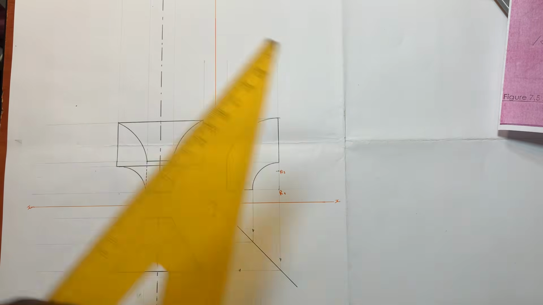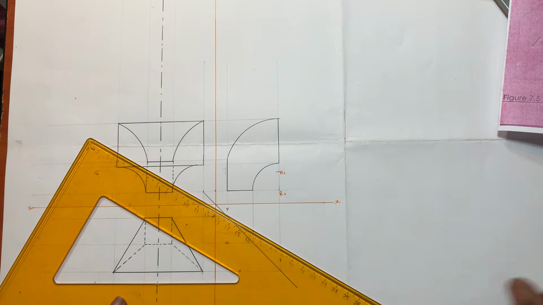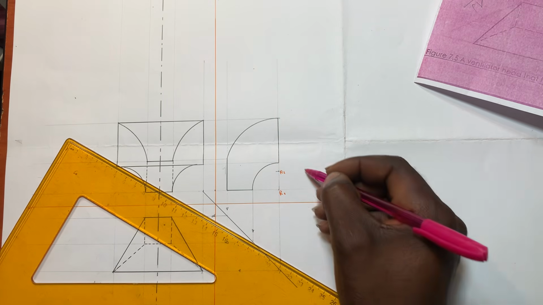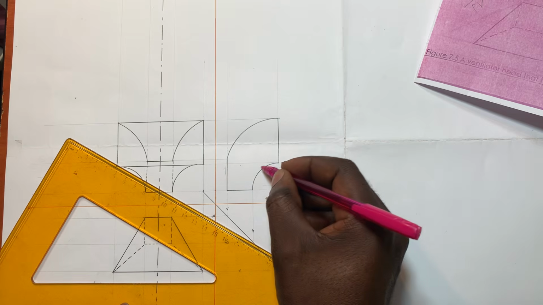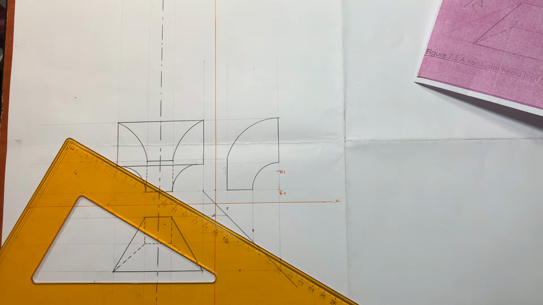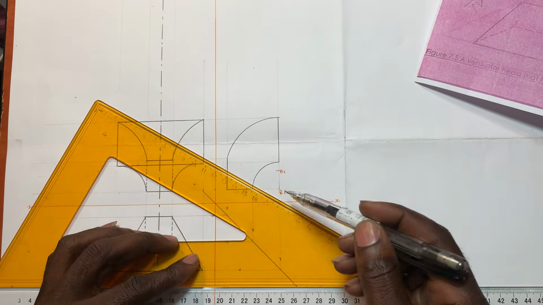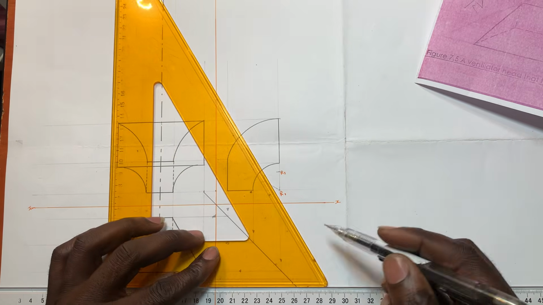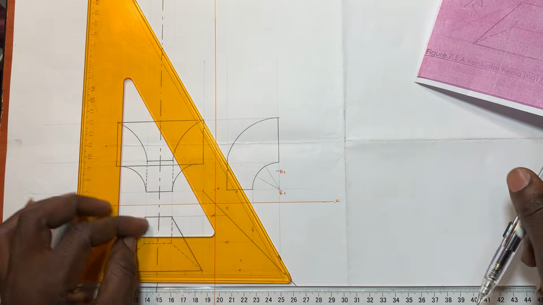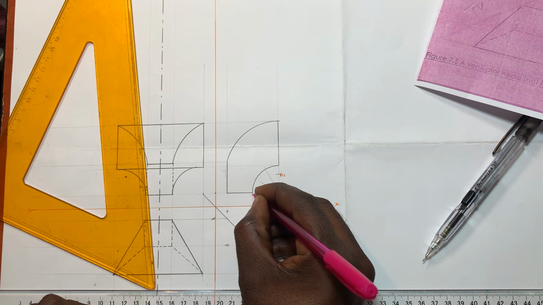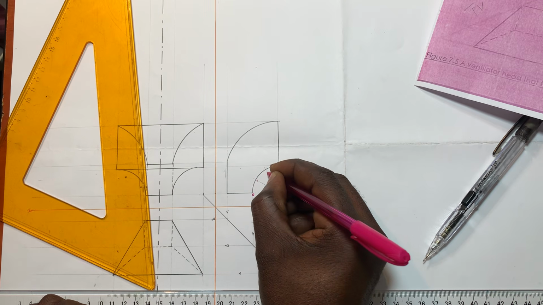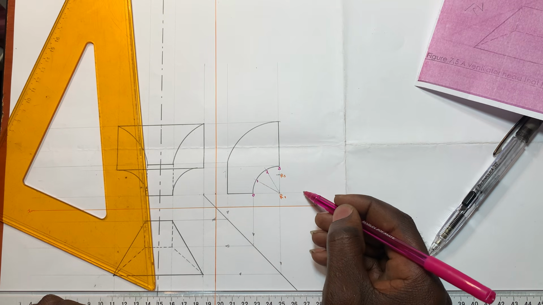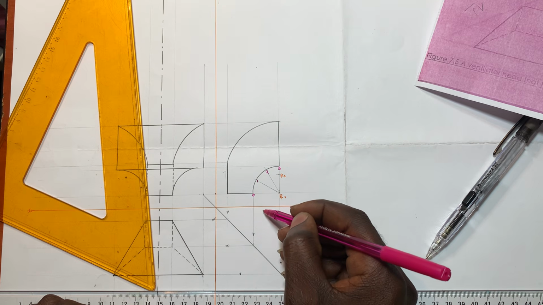I'll start with the smaller radius. Remember, it was a full circle. So you know, in boilermaking, once you see a circle, what do you do with it? You divide it into 12 equal sides, isn't it? So I can simply say there it goes, faint. So there it goes, such that I can say 0, 1, 2, and 3, 4, 5, 6, 7, 8, 9, 10, 11, back to 0.